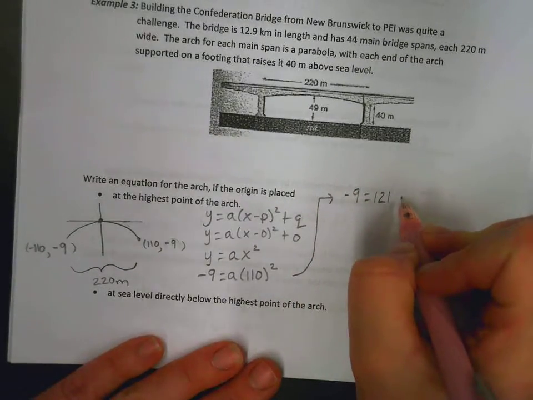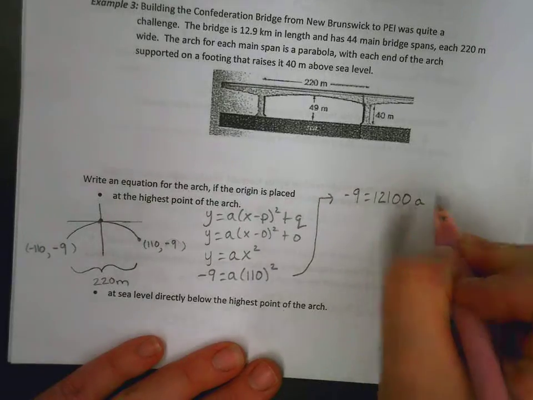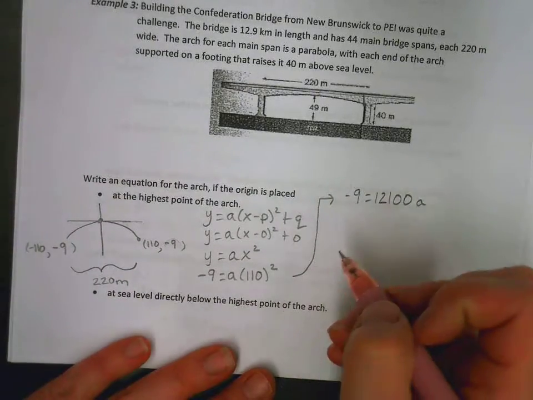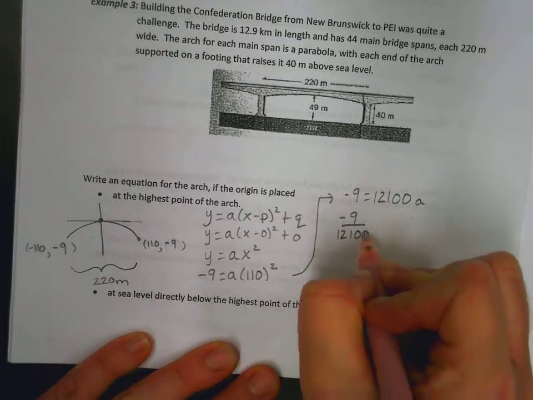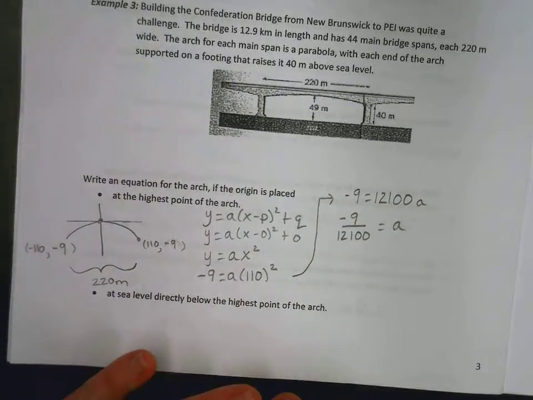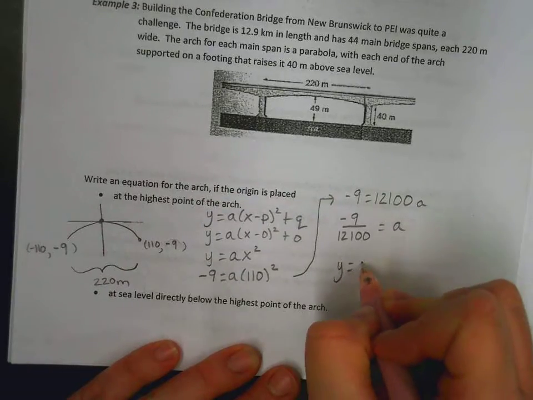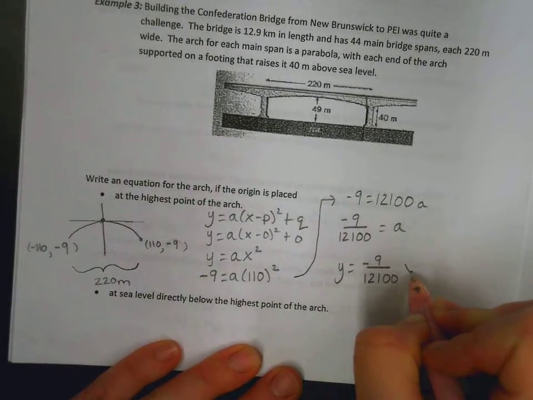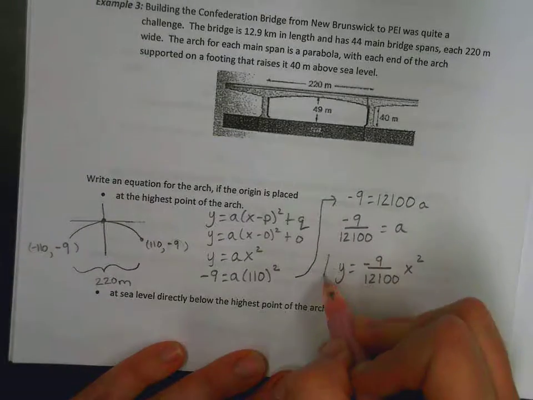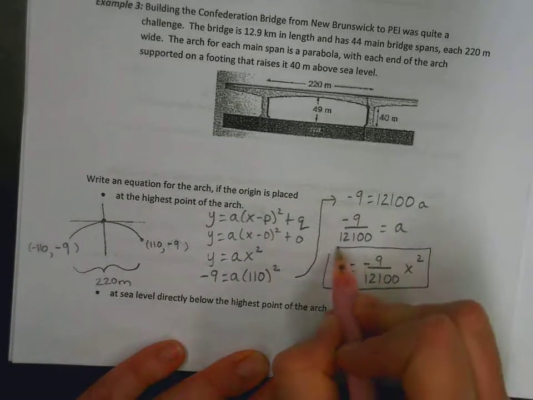So the equation of this parabola would be y = -9 over 12,100 x squared. A really, really small number means the shape of this arch is very, very wide. The width of the arch is going to be really, really wide.